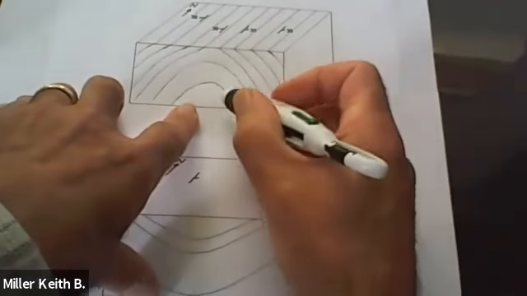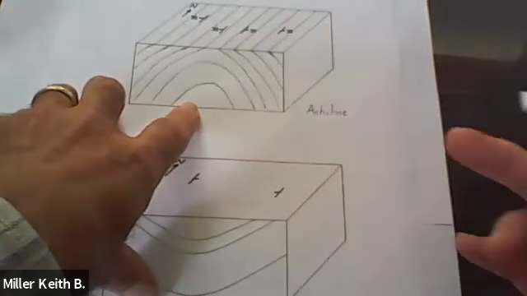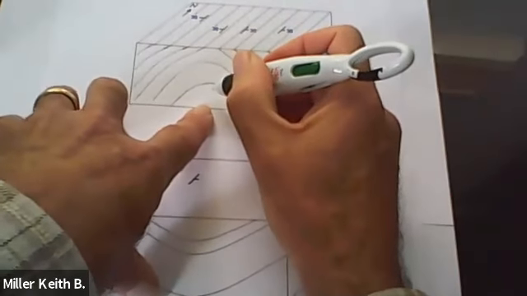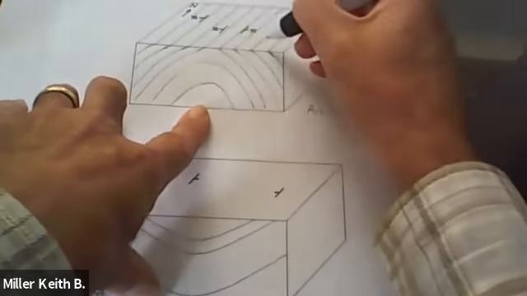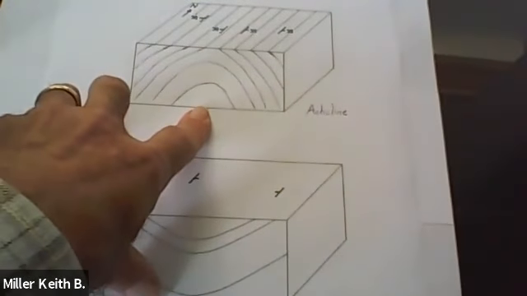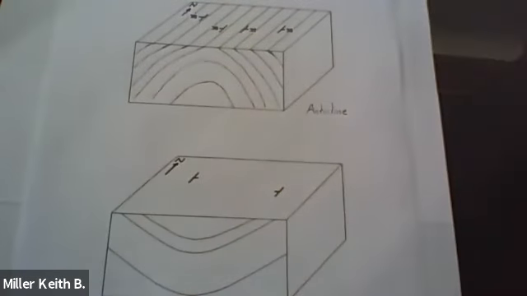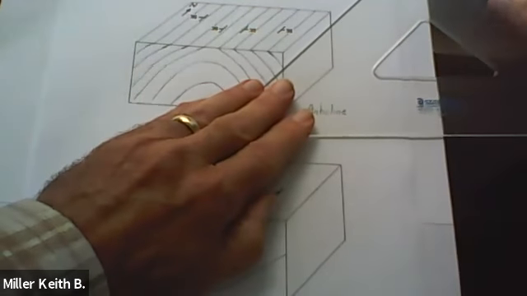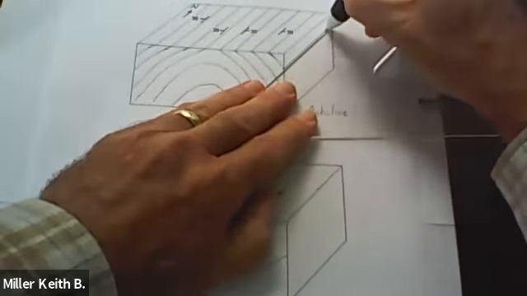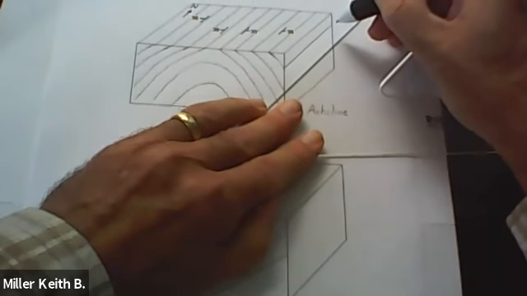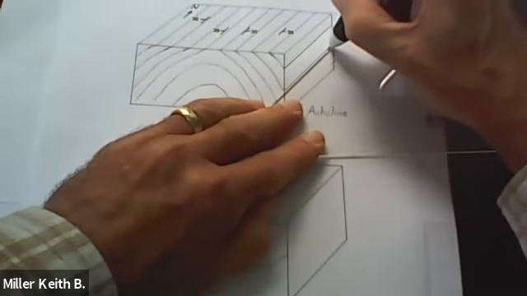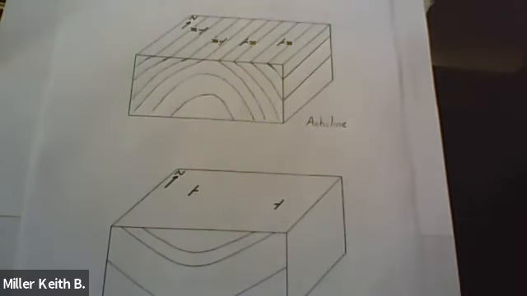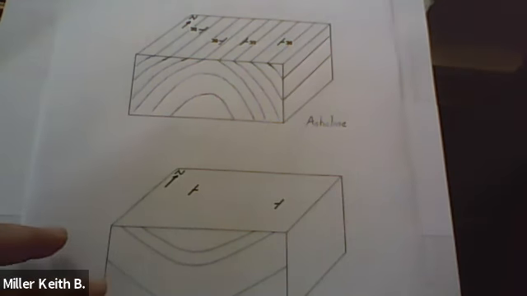Again, if we were to number the beds, the oldest beds are in the center. So that's two things you look for. The oldest beds are in the center of the fold, and the beds are dipping away from the fold axis. Okay, that makes it an anticline. So you go ahead and just complete that diagram. So that block diagram is now complete.